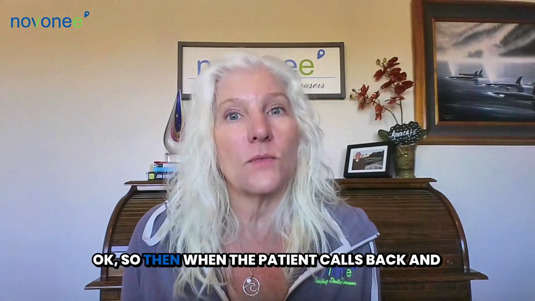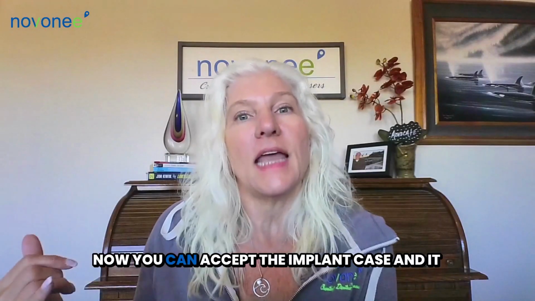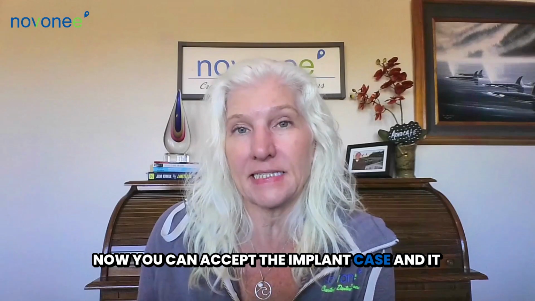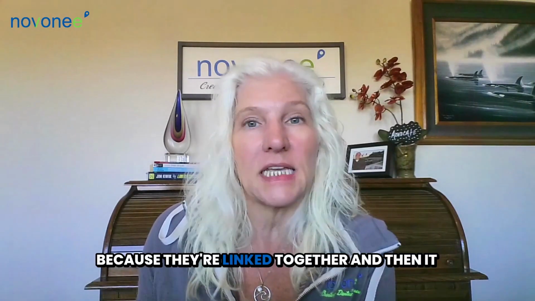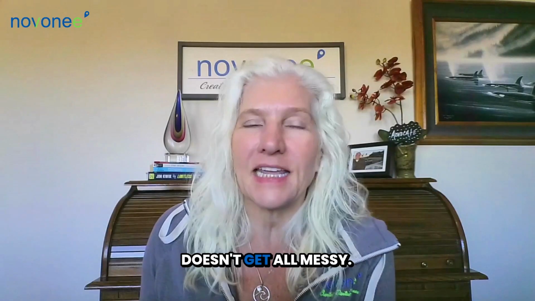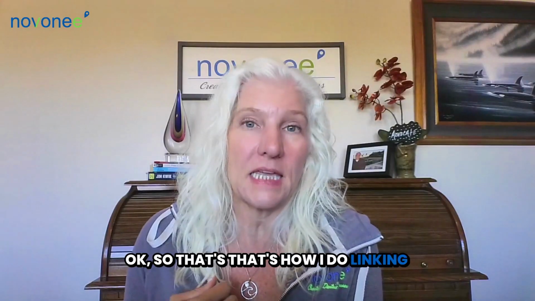So then when the patient calls back and they say, okay, now I'm ready. I think I want to go with the implant. Now you can accept the implant case and it will automatically reject the bridge case because they're linked together. And then it doesn't get all messy. So that's how I do linking cases.